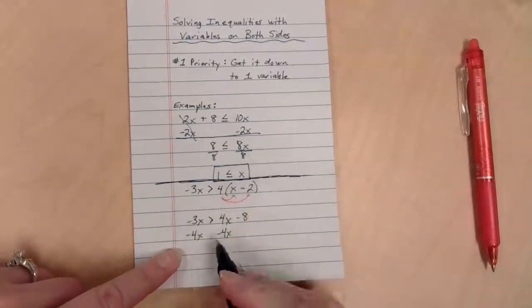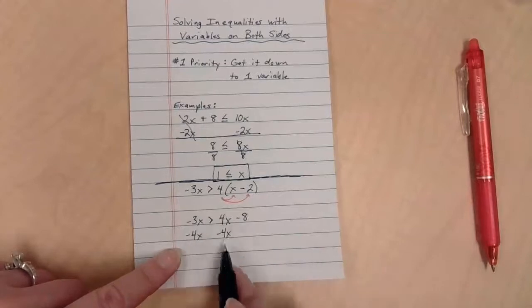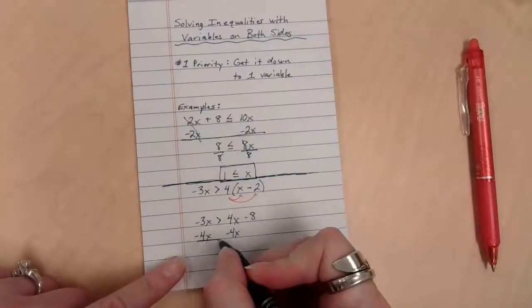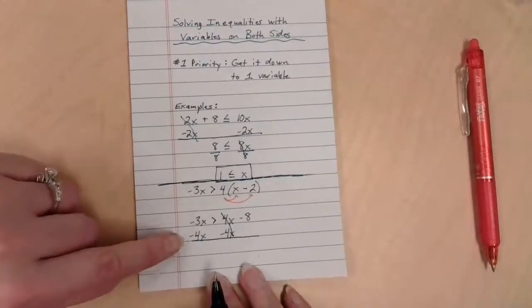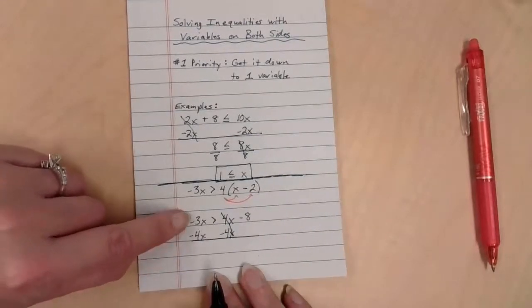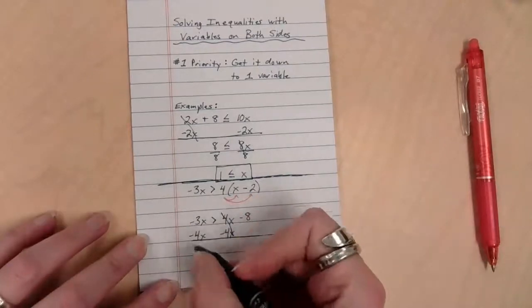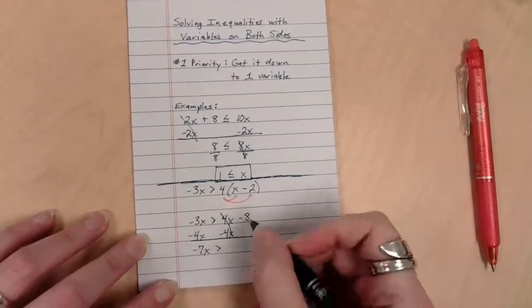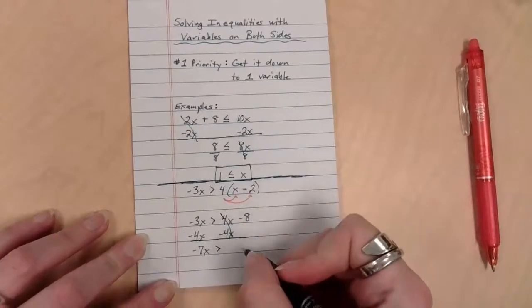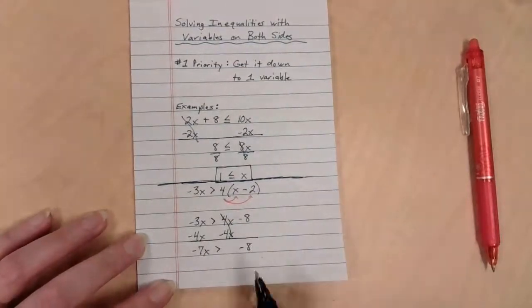Again, the same thing on both sides of the inequality. Like terms lined up, that makes us happy. This is gone. Watch your signs. This is a negative 3x minus 4x. Negative 3 minus 4, that's a total of negative 7x's. I still have my greater than sign, and this was a minus 8. We're not going to view that as a negative 8. That sign is going to stay with the 8.